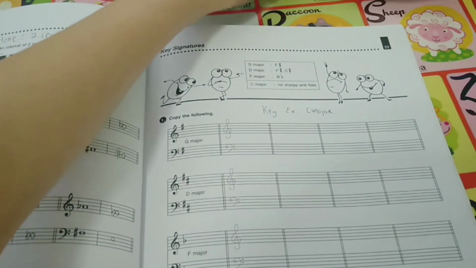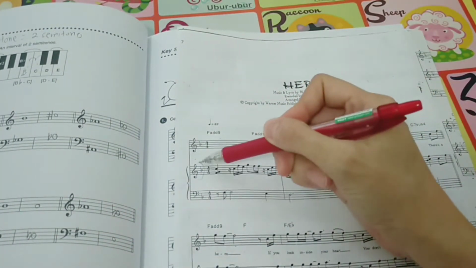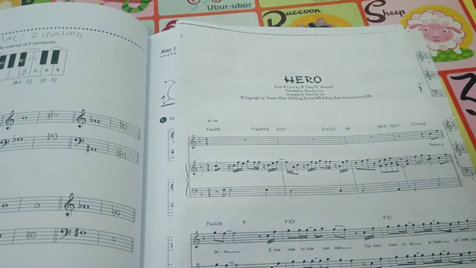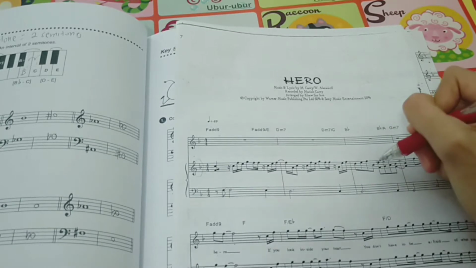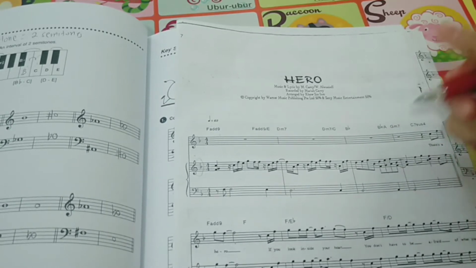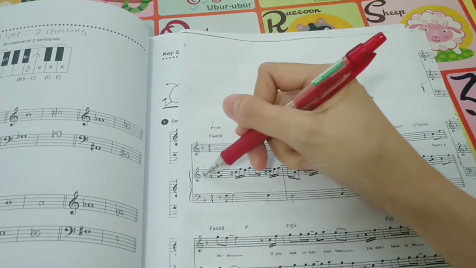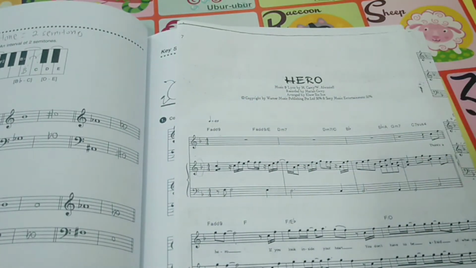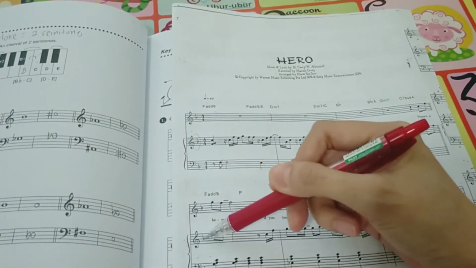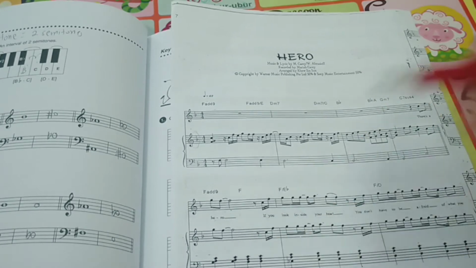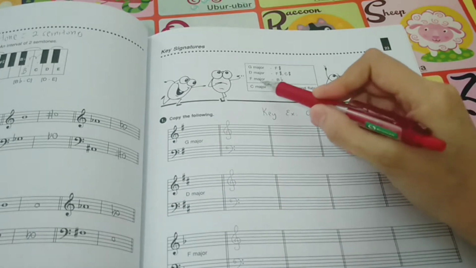And for example, this piece here, we have a B flat here. So every time we see the note B, automatically we play B flat on the piano, because the key signature here already states that it's a B flat, and it lasts for the whole song. In every line, you only need to put it once at the beginning of the line. So B flat is F major.